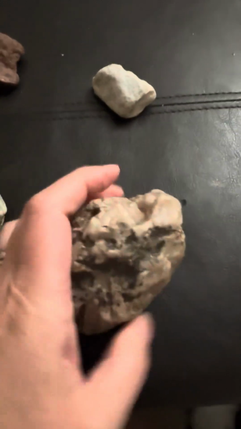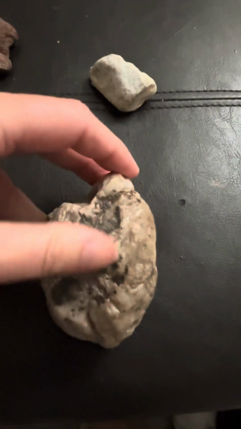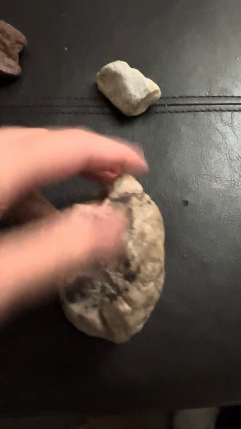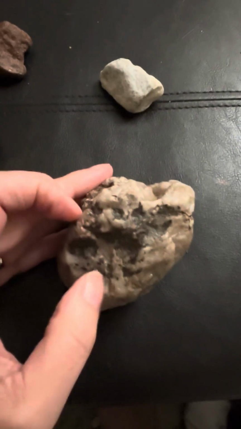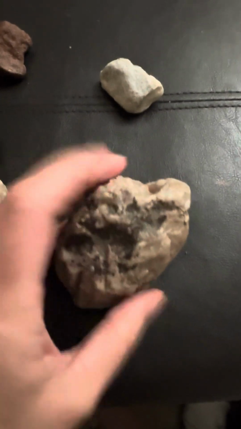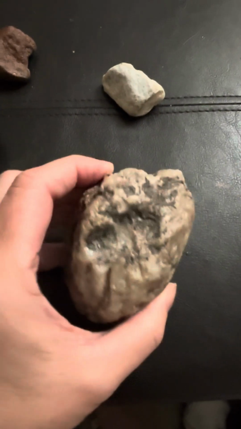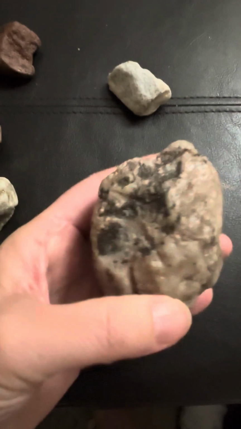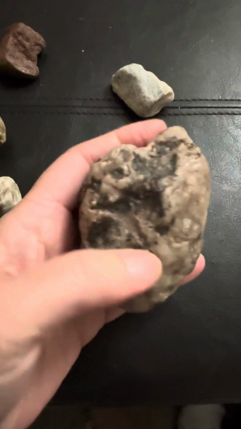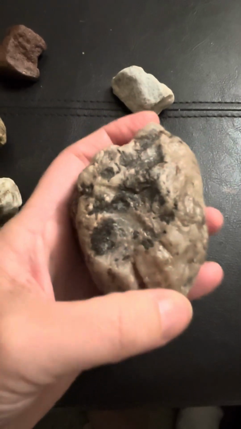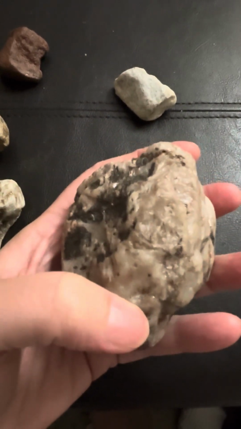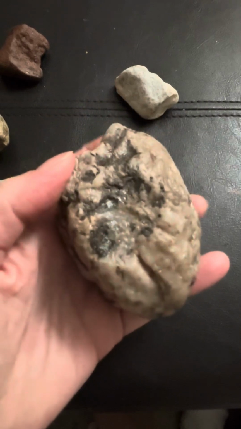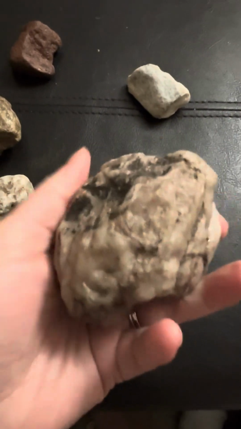But to be this area right here, this would have been the grind surface. And then you've got this ridge pattern that herbivores have, like the mammoths and the other grass eaters.